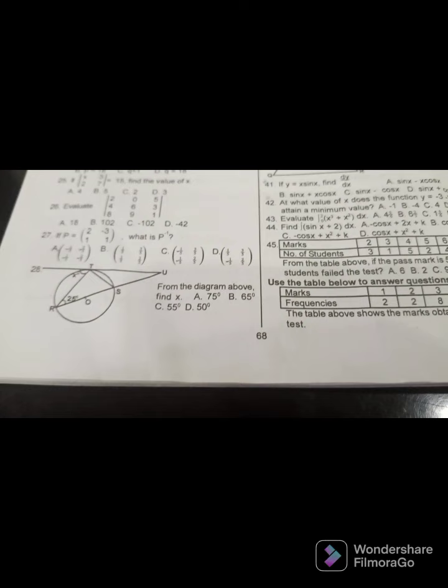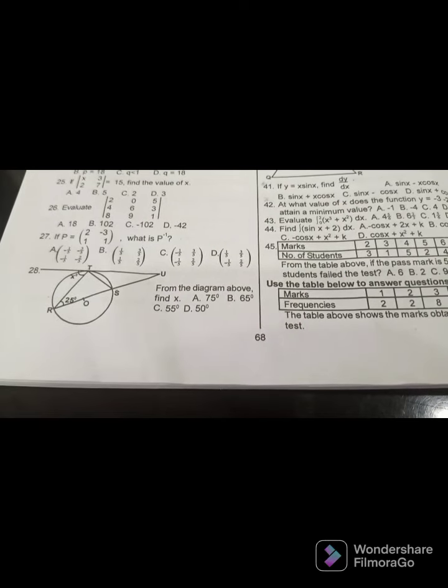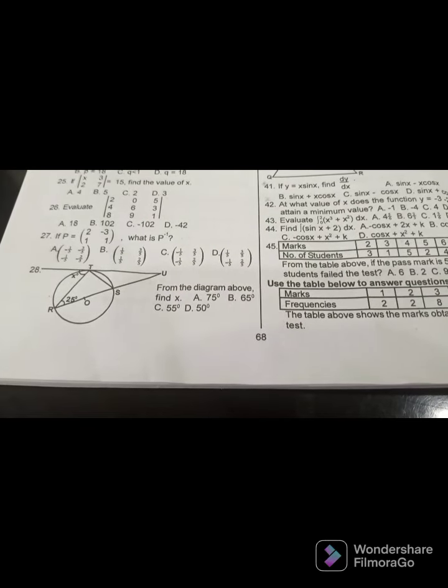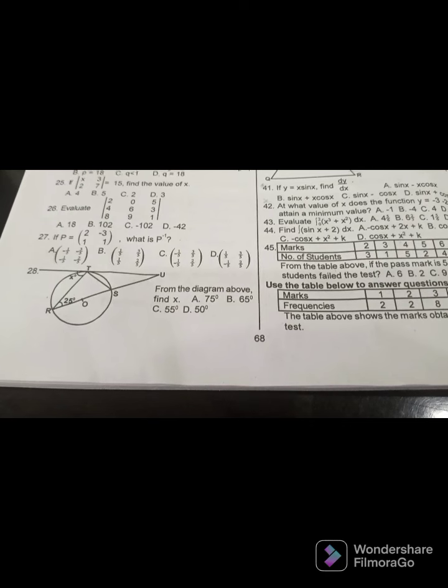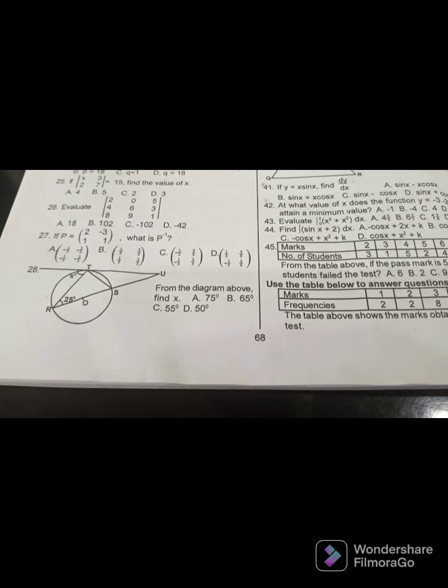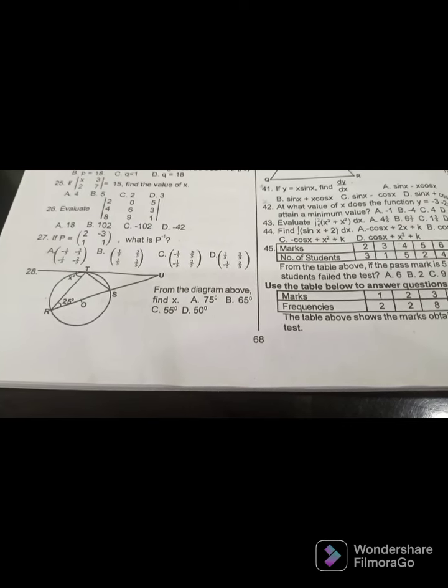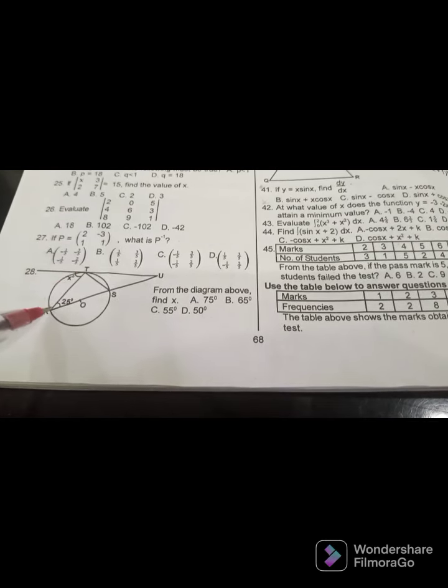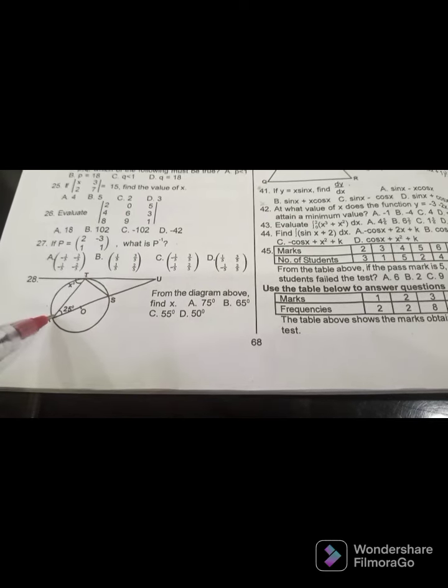Now looking at the question, RT is a chord, TS is another chord, but the angle at RTS, I'm talking about this angle, is an angle in a semicircle. Because the function of RS, which is a diameter, is to divide the circle into two equal parts, a semicircle.